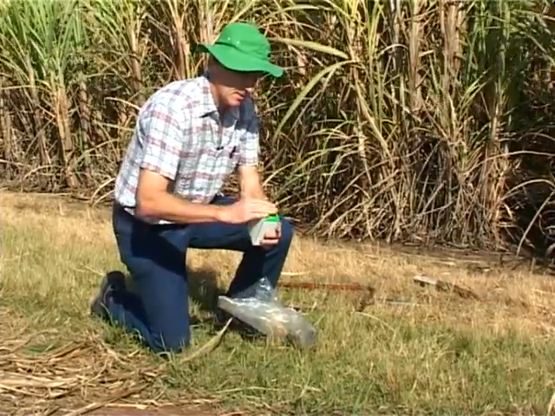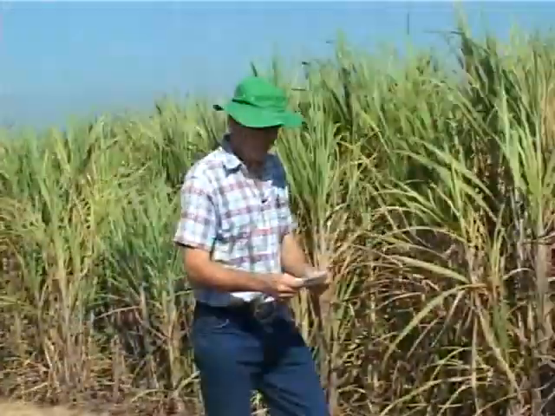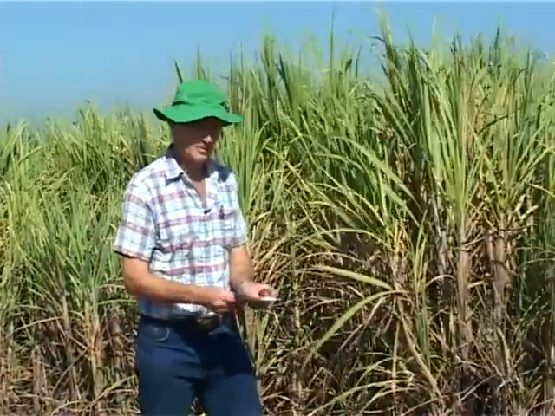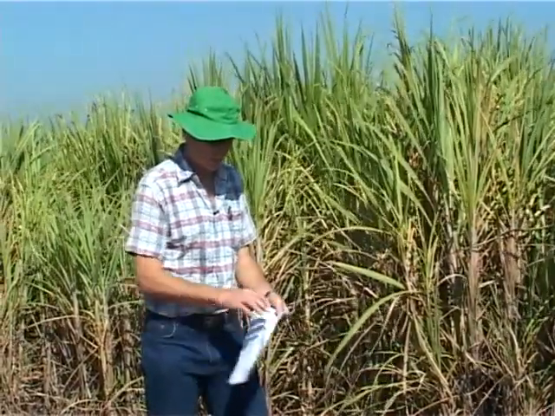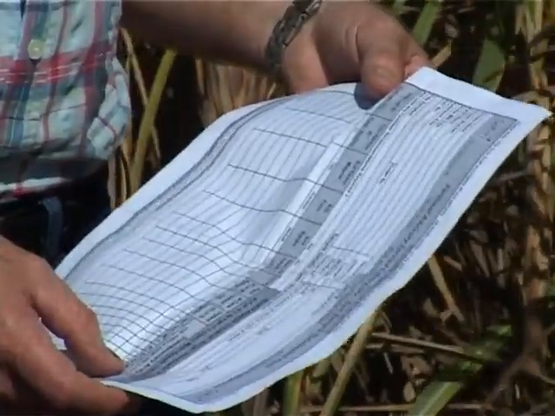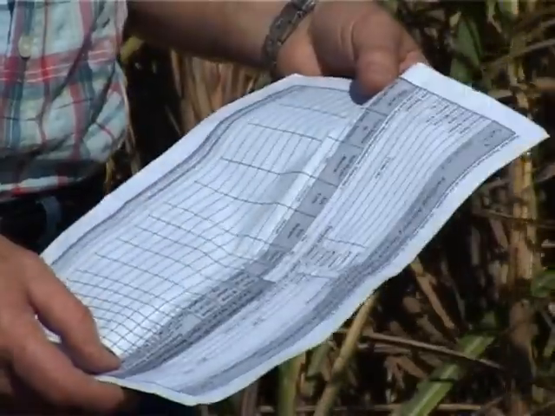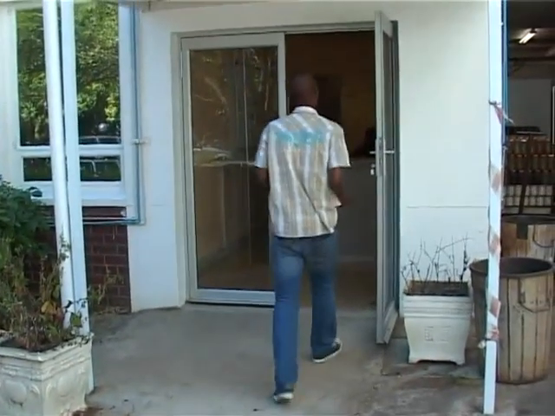Close the box, and that's ready for submission to the lab. Along with the soil sample, a soil sample submission form must also be sent to the lab. Details must be filled in of the fields, the recommendations that are required, the anticipated yield, and all the grower details. The sample is now ready to be sent to the laboratory for analysis.